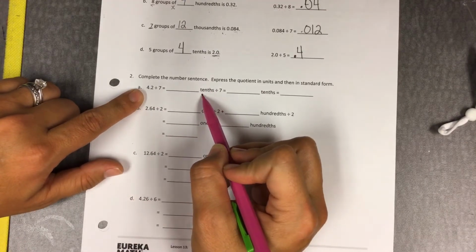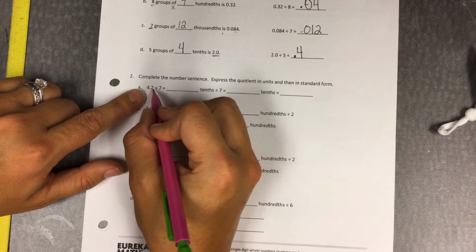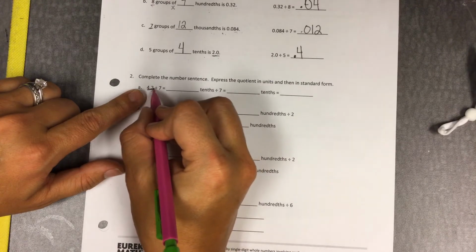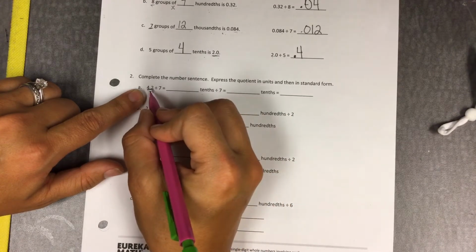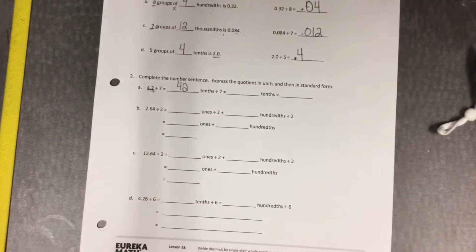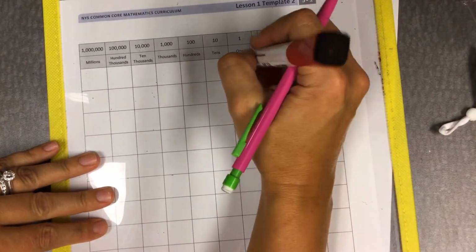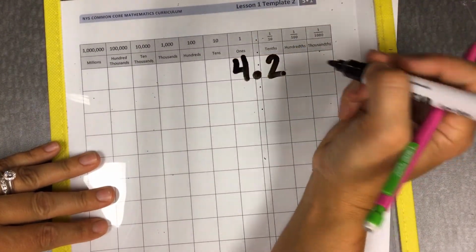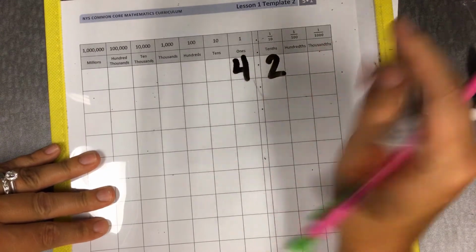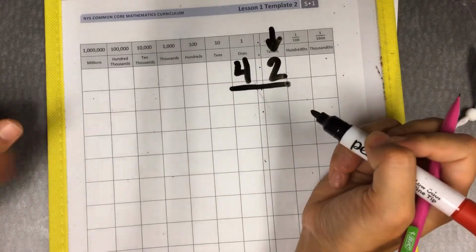It wants to know how many tenths I have. Yes, I do have 2 tenths, but I also have to include that 4 in there. So I actually have 42 tenths. Because if I pull out my place value chart and I put 4 and 2 tenths, if I were to erase that decimal point and look, because remember there's my tenths, here is 42 tenths.